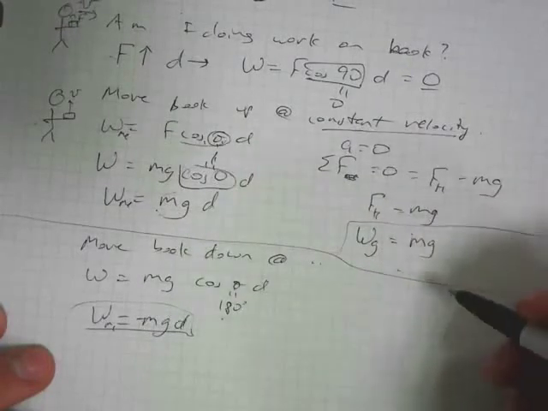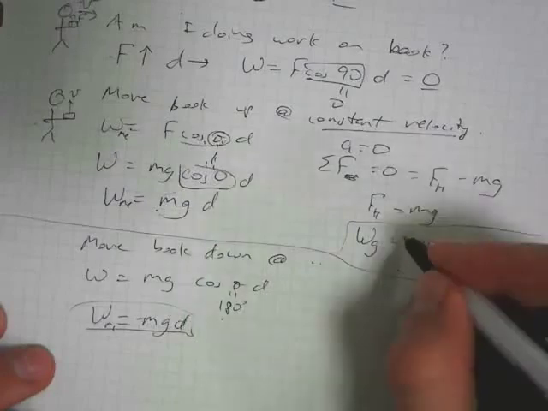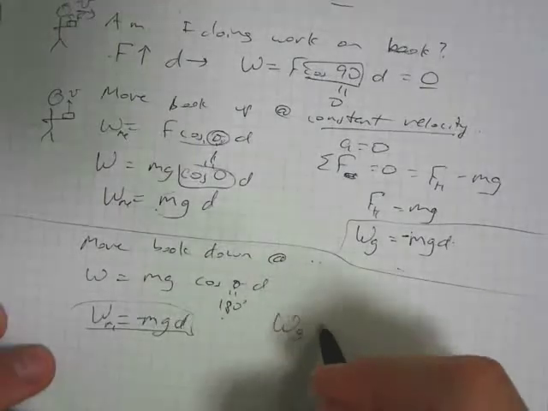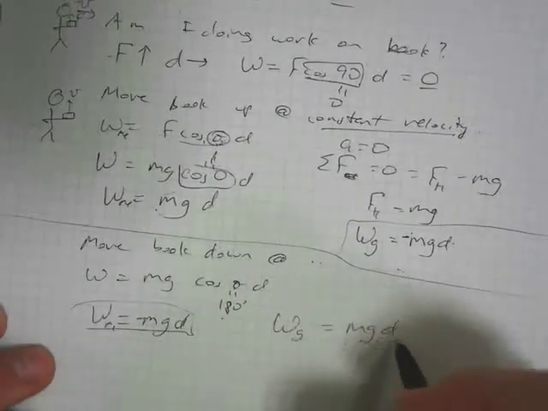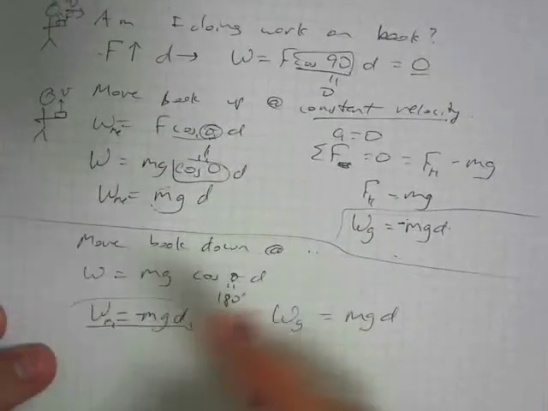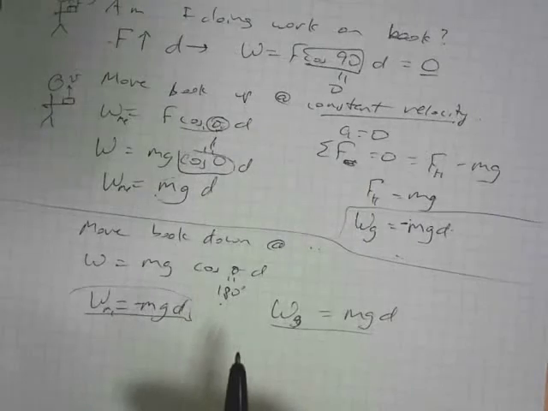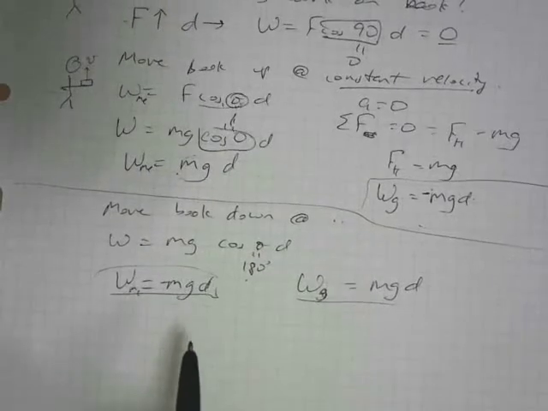If I'm moving the book up, that's cosine 180. It's minus mgd. And by the same token here, the work done by gravity is positive mgd. So in each case, the work done by gravity is the opposite of the work I do lifting an object. And we'll talk more about that when we talk about gravitational potential energy.